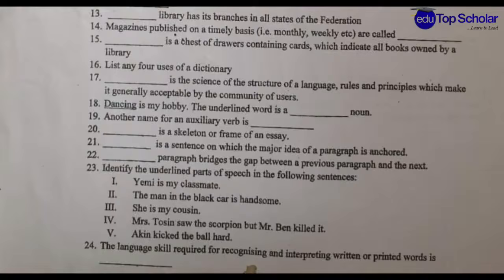Then we have concluding paragraph. So those are the three types of paragraph: introductory paragraph, number 2, developmental paragraph, number 3, concluding paragraph. So developmental paragraph is also called transitional paragraph.